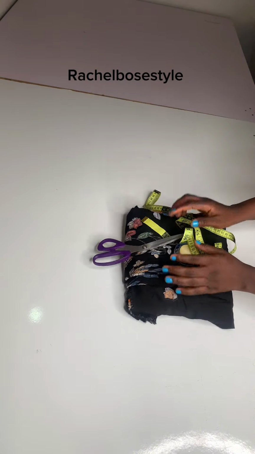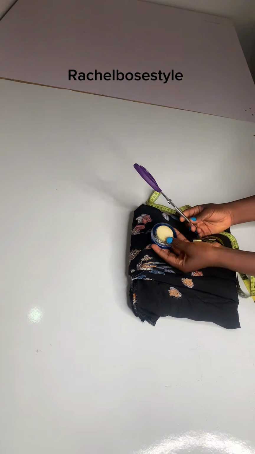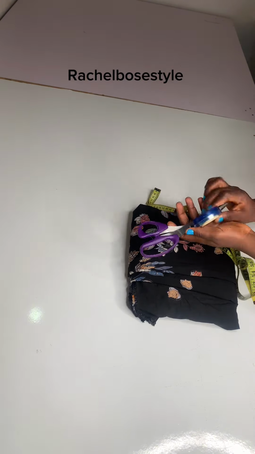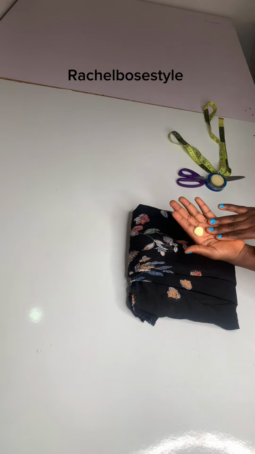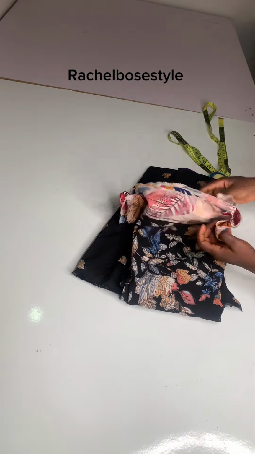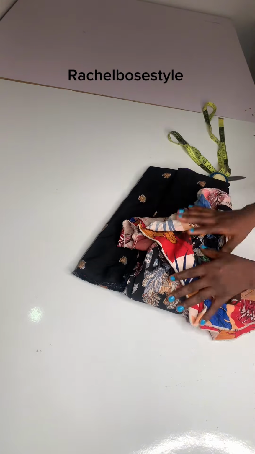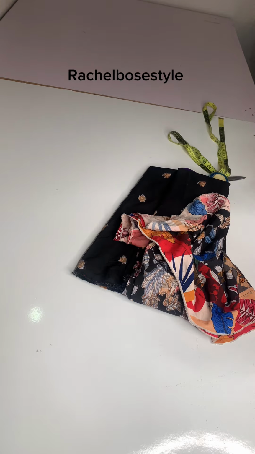So guys, here are the materials we need for this project: my scissors, my pin, my tape roll, my chalk, and my fabric, which is 4 yards. I have 4 yards of this stretchy flowery crepe. So let's move to the next stage.